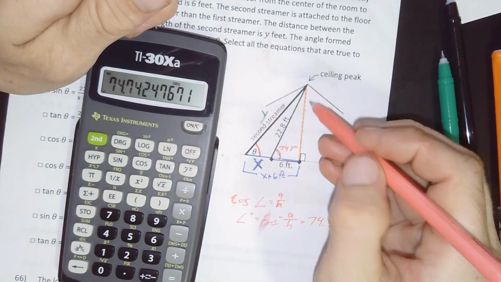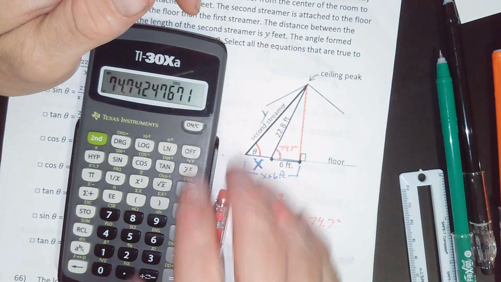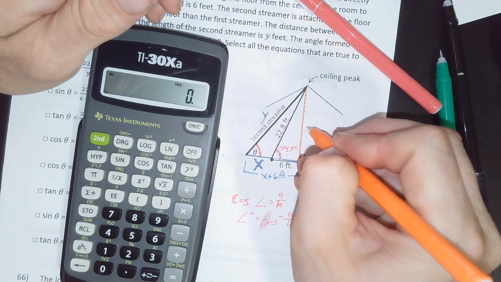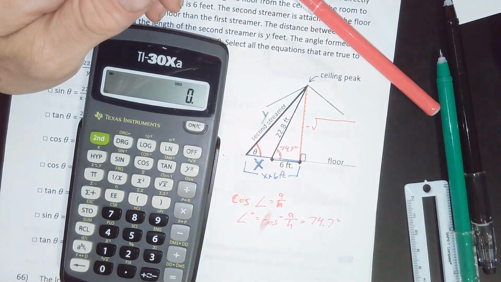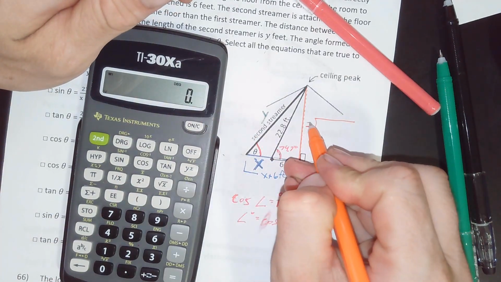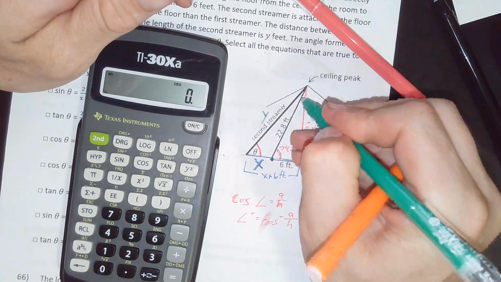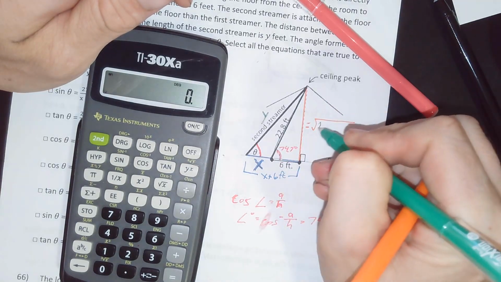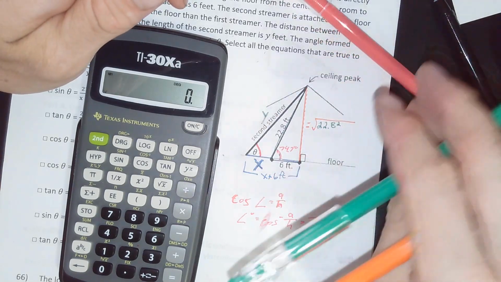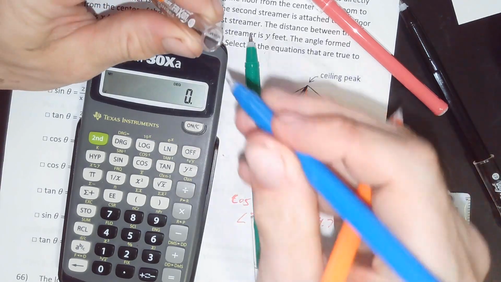Okay, so now if I want to figure out the actual height of this, I can use Pythagorean's theorem. I could also use trigonometry, but I'm going to use Pythagorean's theorem. That's going to be the hypotenuse on this one, which would be 22.8 squared minus 6 squared, and those are both feet.